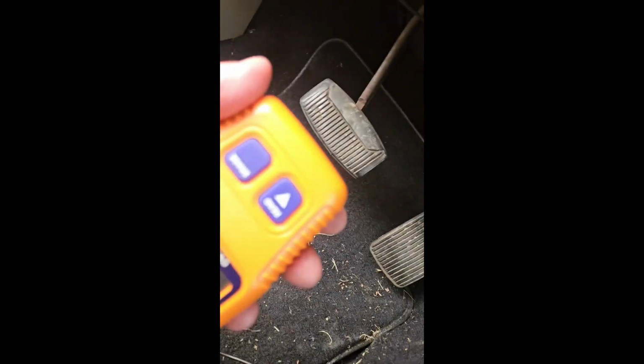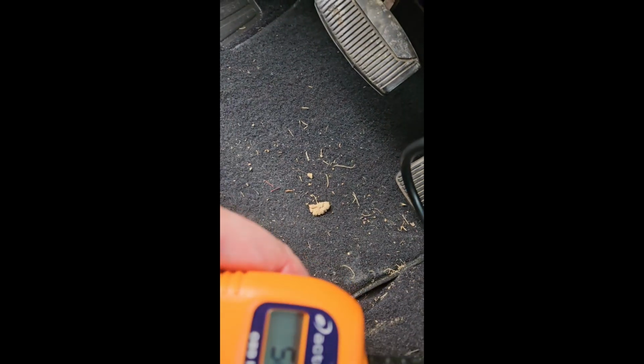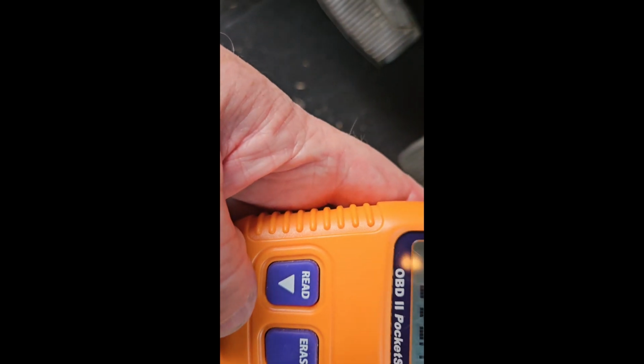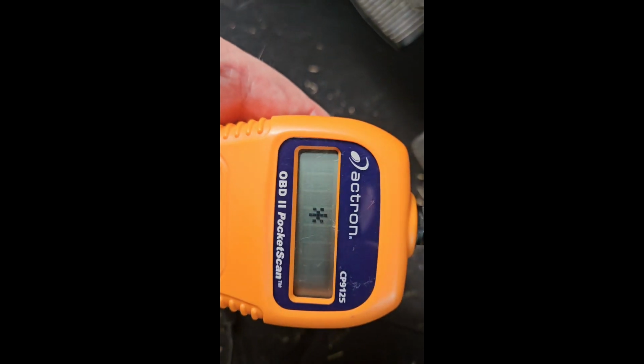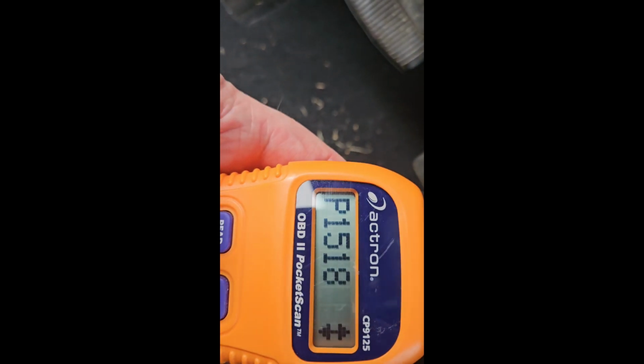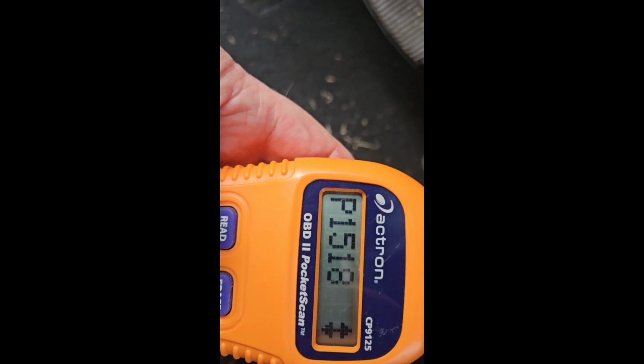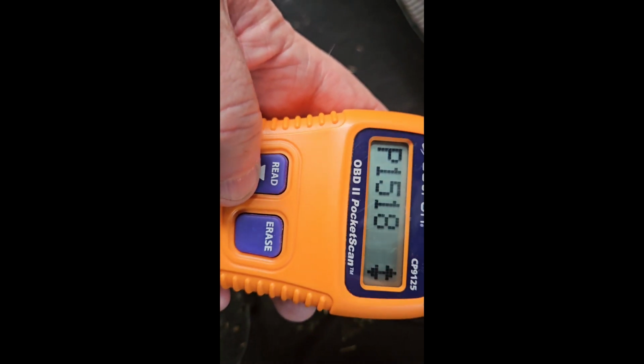and then it'll start scanning for codes. So it's scanning. Let me see. I'll press the read button. That's scanning. Got one code in it. Press the read button, and it comes up with that error code. Then you can go on Google and look up the error code and find out what's going on with it. So I'm going to try that now.